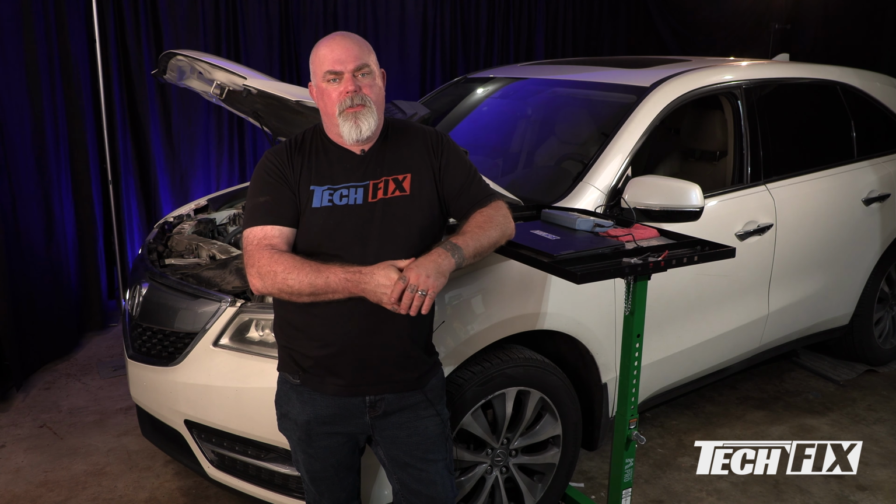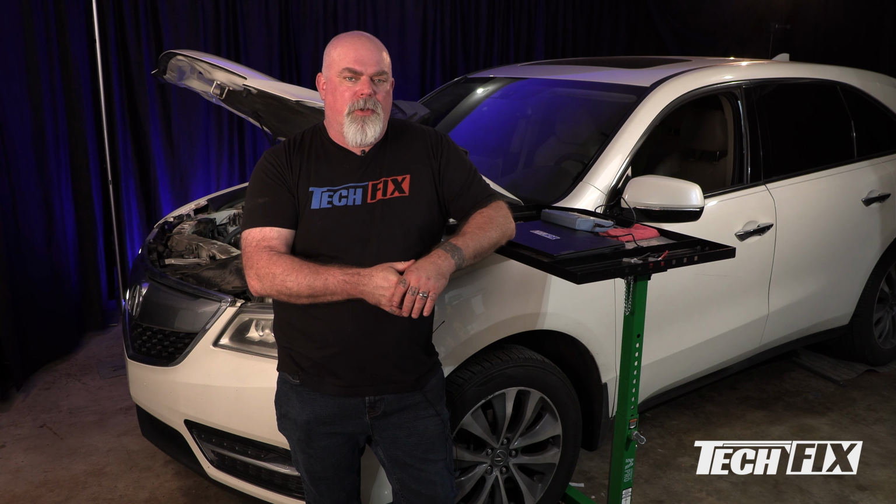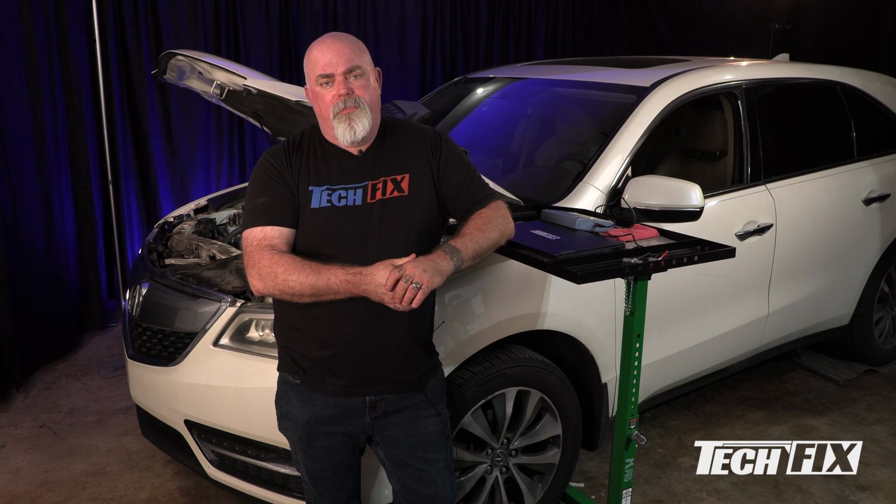So I hope that explains it to you. I hope that boils it down to how these codes work, and helps you out when you're out there in the field working on cars or trucks. If you fix the cars, you fix the shop.